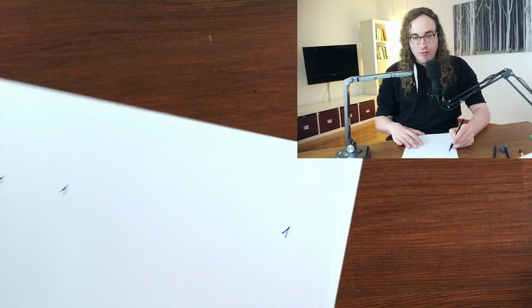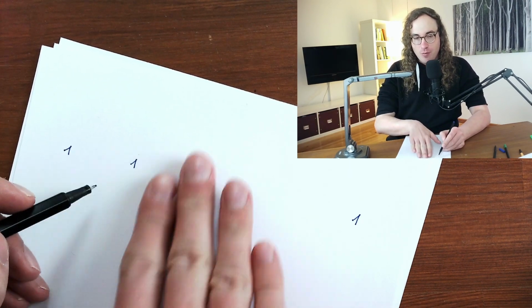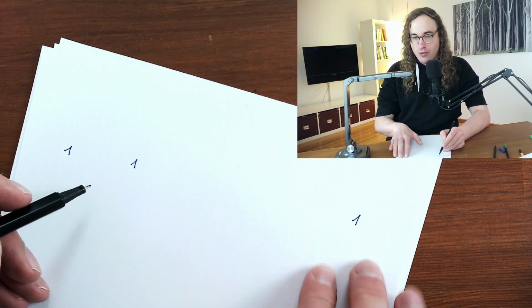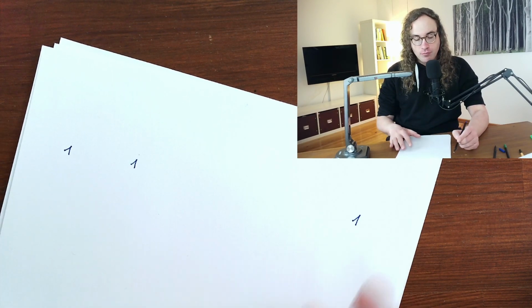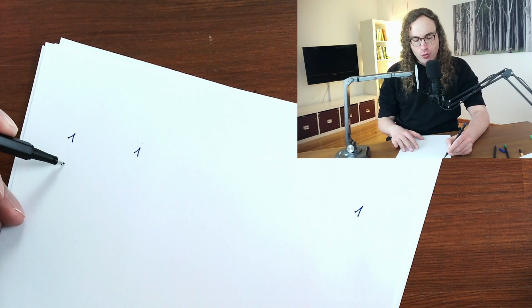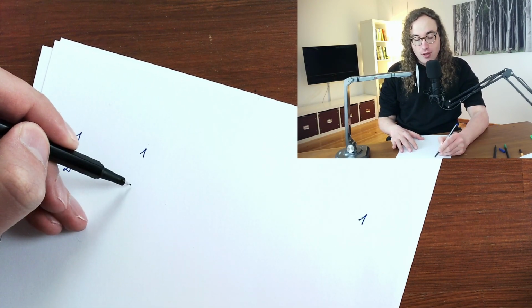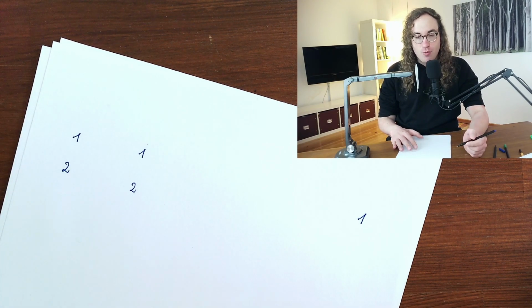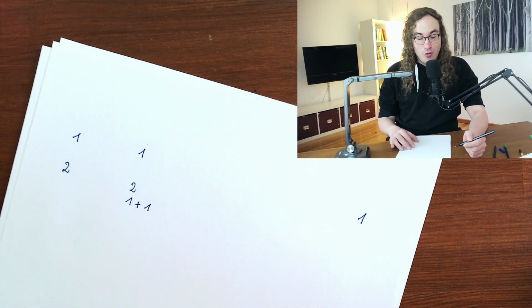So the input of the function is 1. Here in the middle I'll write my computation, and on the right I'll write the output. So let's do it with 2. This is already a little bit more interesting. I know 2 ways to write this as a sum of positive integers. Namely, I can just write 2 itself, or I can write 1 plus 1. There are no other ways.